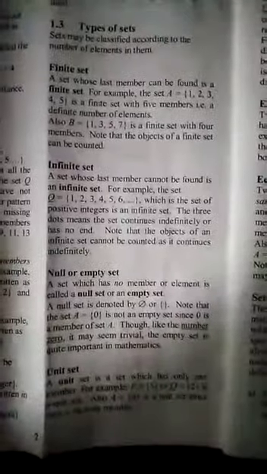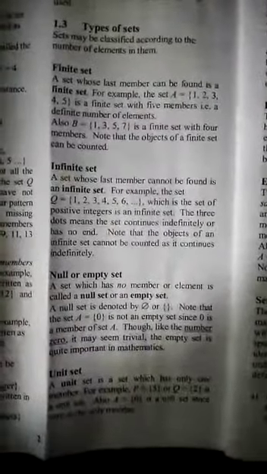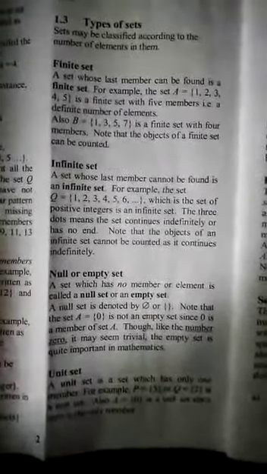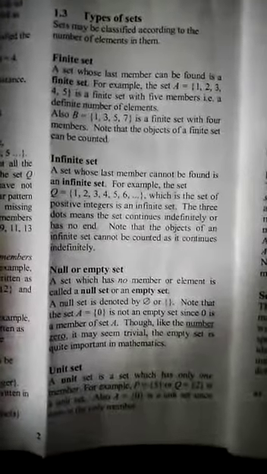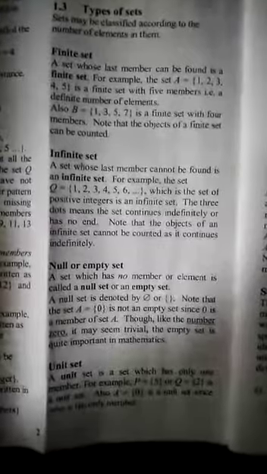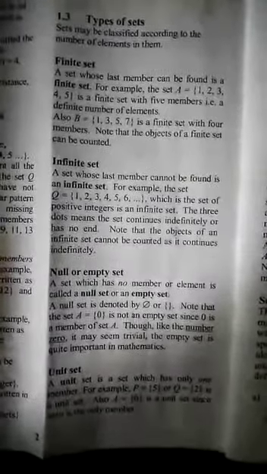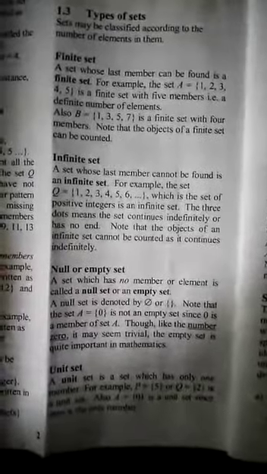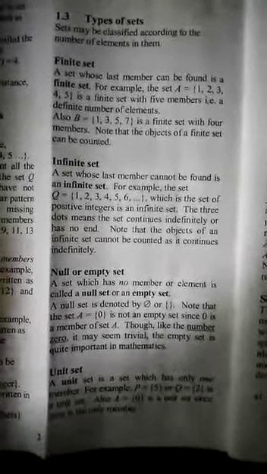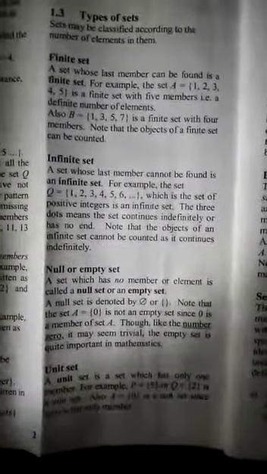Also take note, the number of elements in a set is known as the set's cardinality. The number of elements in a set is called the cardinality of the set. And the number of members or elements in a set is denoted by n.